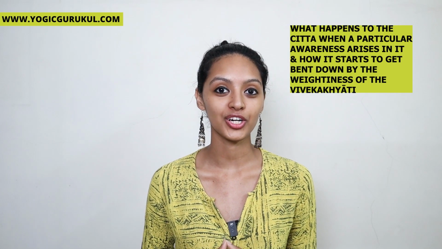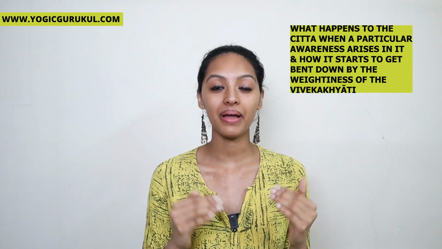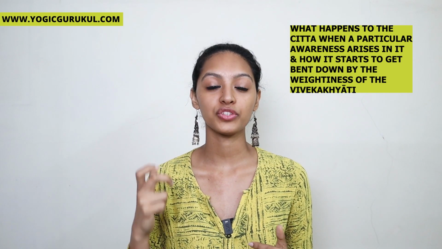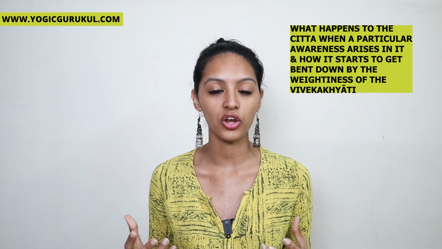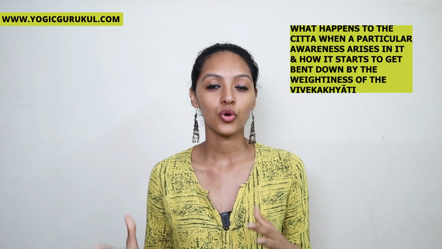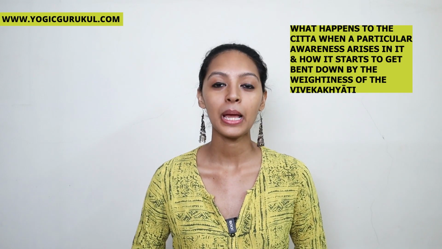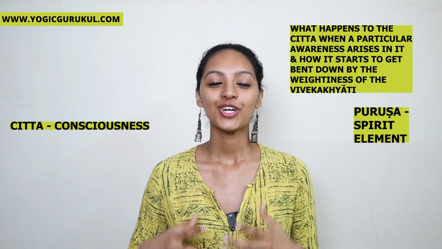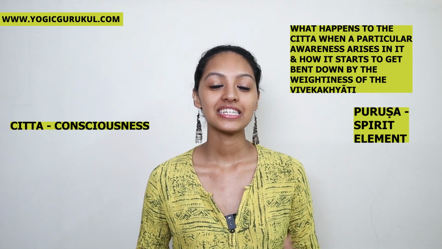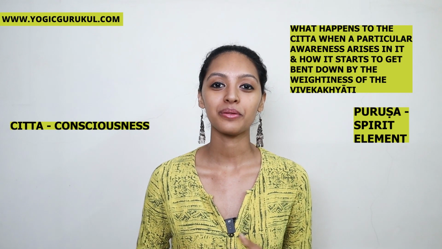Now, in this particular Yoga Sutra, Muni Patanjali is explaining to us what happens to the chitta when a particular awareness arises in it and how it starts to get bent down by the weightiness of this viveka, this discriminative knowledge, and through that weighing down, how it gives rise to the understanding of the Purusha and the ultimate realization between chitta and Purusha. So let's take a good look at this sutra, start breaking it up word by word, and then start understanding it a little bit better.